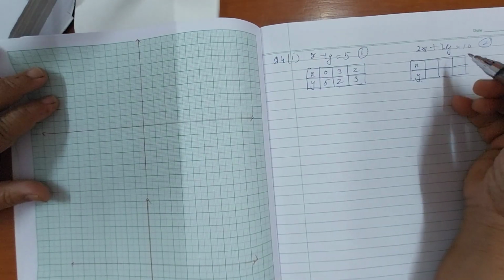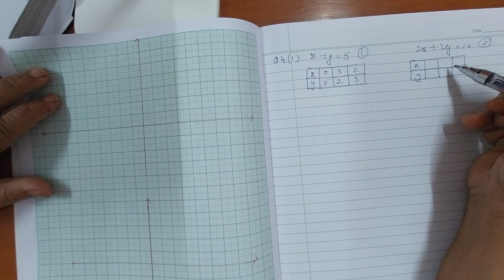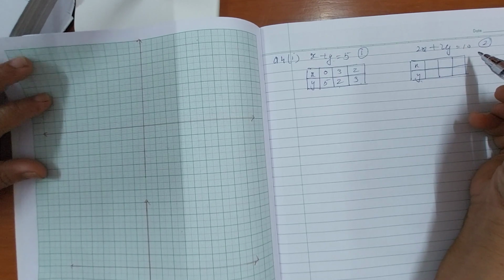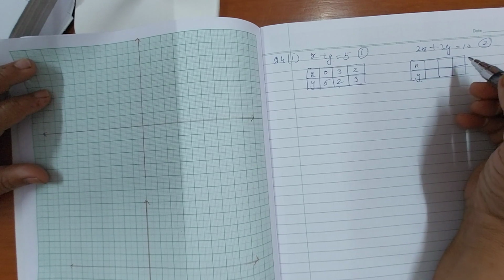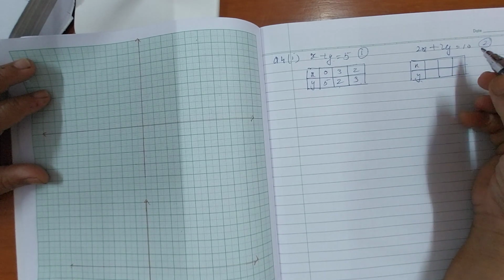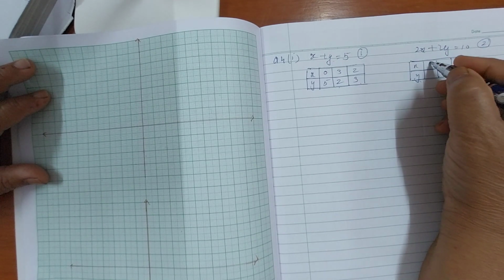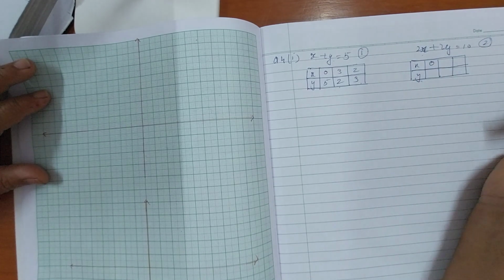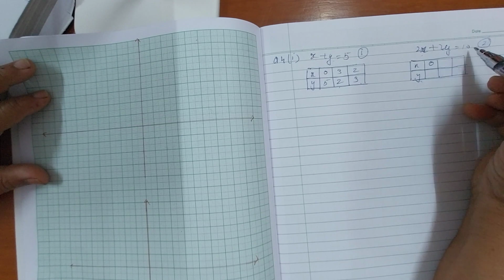Very simple equation. Then the second equation, 2x plus 2y is equal to 10. I am giving 0 to x. Then 2x will become 0. Then 2y has to be 10.